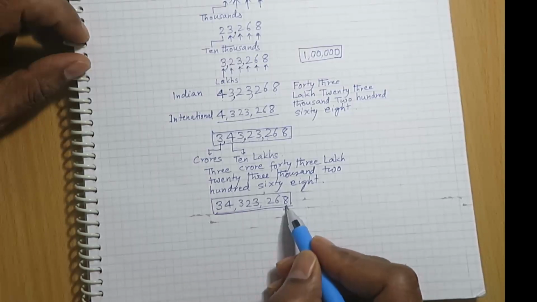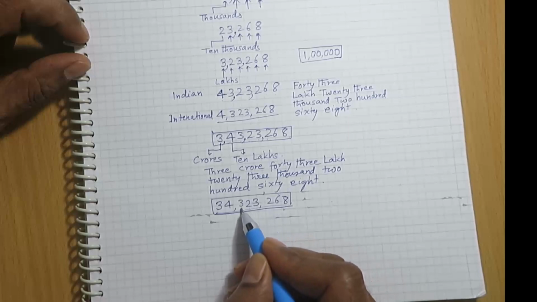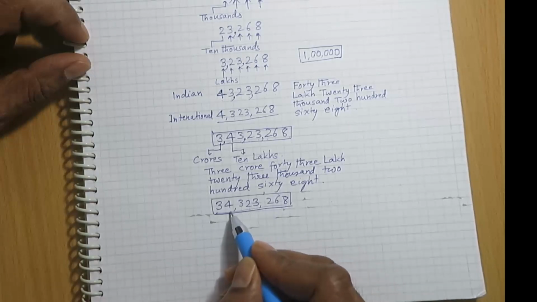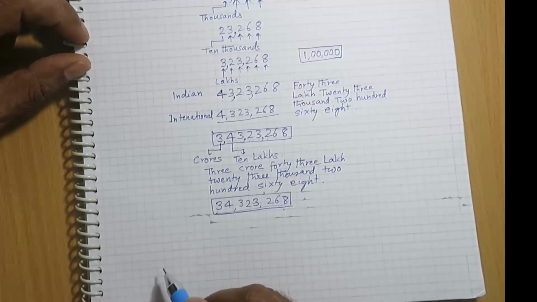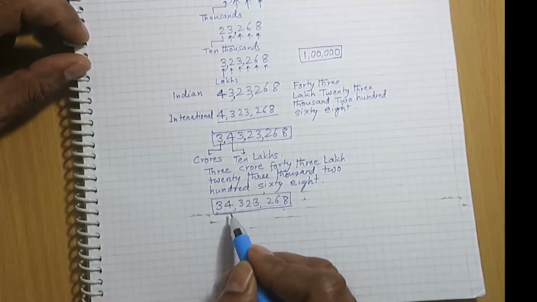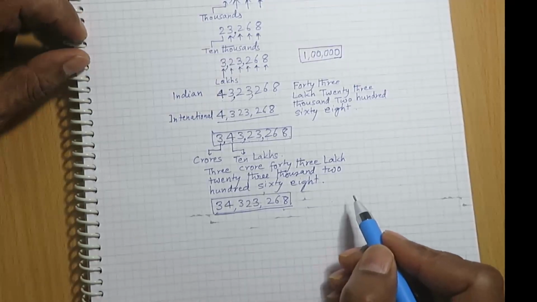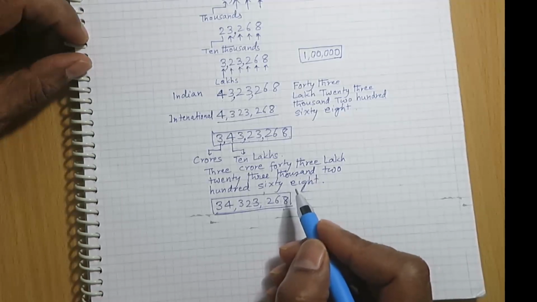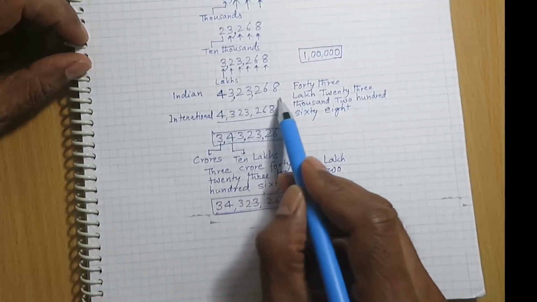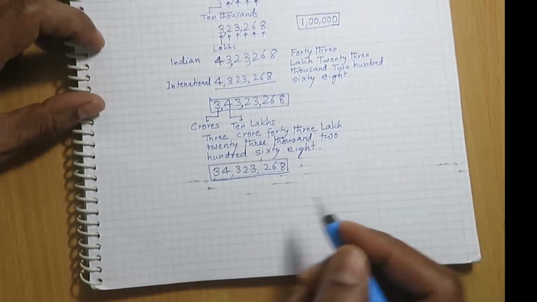The place values are ones, tens, hundreds, thousands, 10,000, then lakh, 10 lakh. So 10 lakhs becomes 1 million, and then crore. So this is all about the Indian and international system, about place value, and understanding what large numbers are and how we call them. Okay, let me give you one more example.